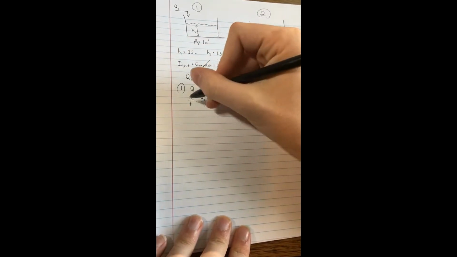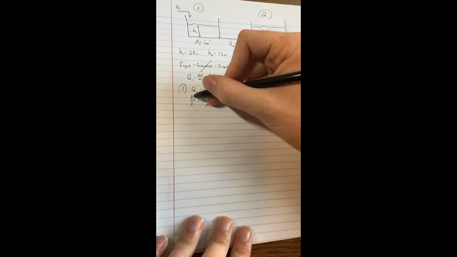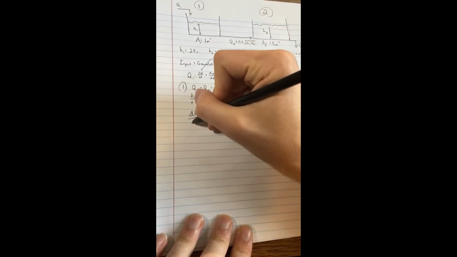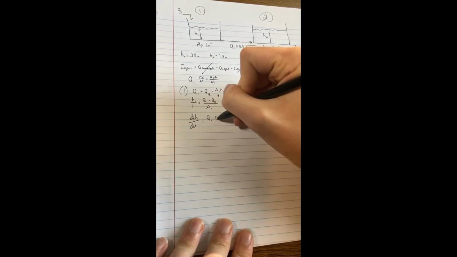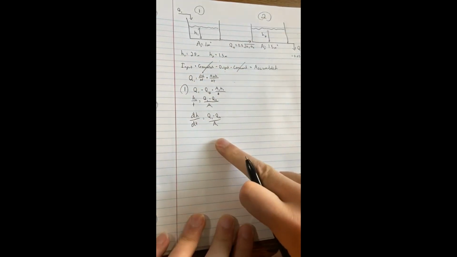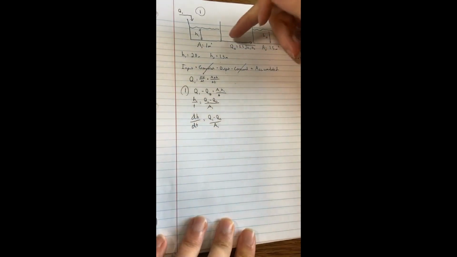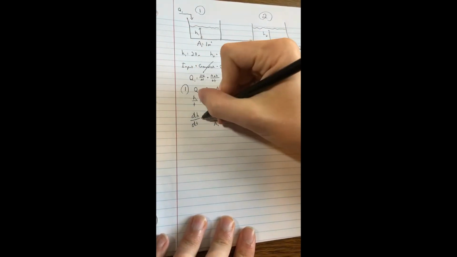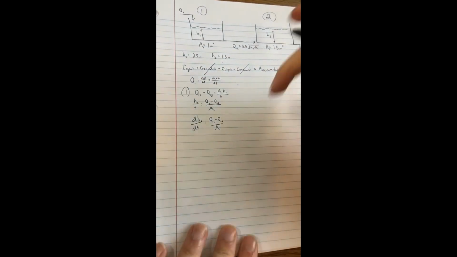And since we're looking for how H1 changes with respect to t, we're going to rewrite this as dH1/dt equals Q1 minus Q12 over A1. So this is our first equation, and this models how the height of tank 1 changes with respect to time.